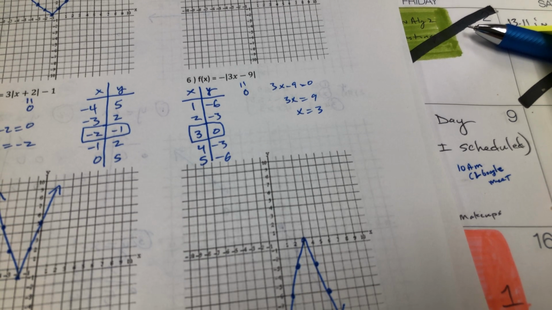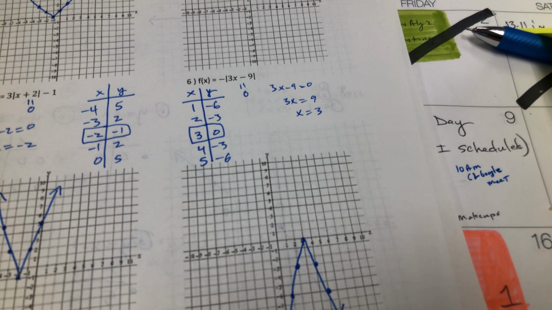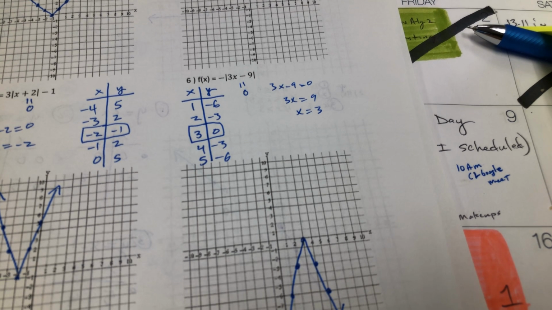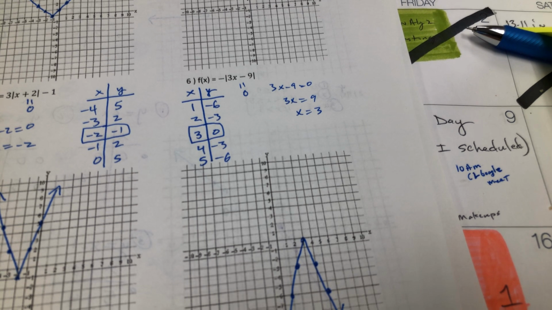On this next one, 3x minus 9, you set it equal to 0, get x is 3. You're not adding or subtracting anything. The y-coordinate of the vertex is 0. Let's see, you're going to move 1 to the right, 1 left for x, 2 left, 2 to the right for x. The slope's -3.